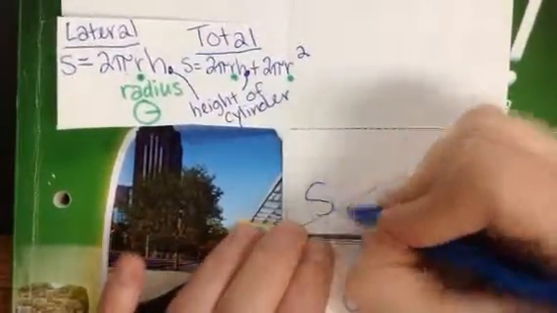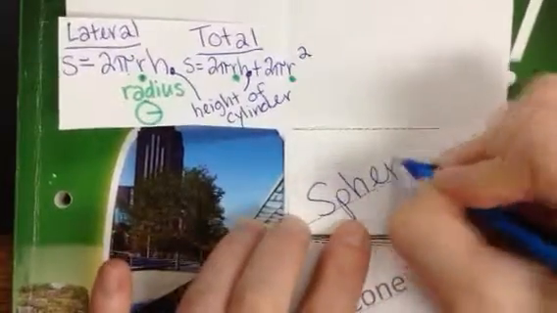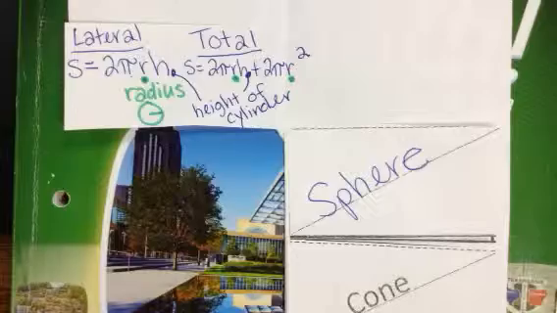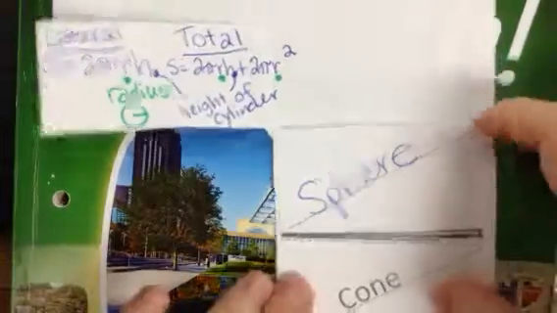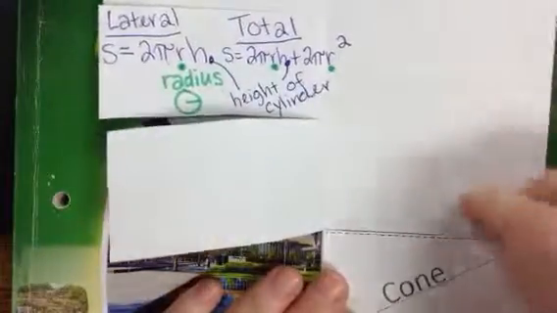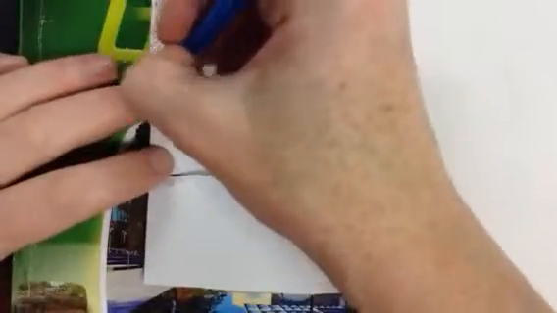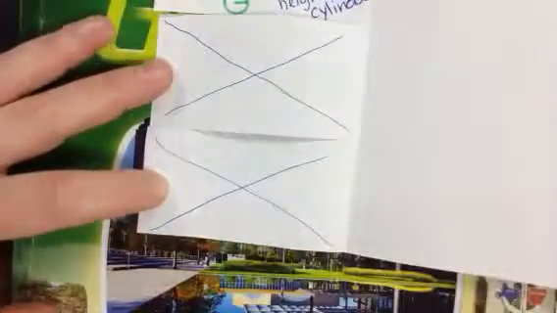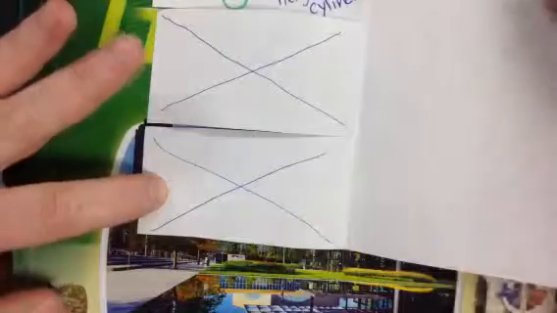Oh, on this next one, it doesn't have a name. You're supposed to write spheres, or just sphere. We do not have to find the surface area of a sphere or a cone, so you can just mark these off. You're not expected to find surface area of a sphere or a cone, okay?